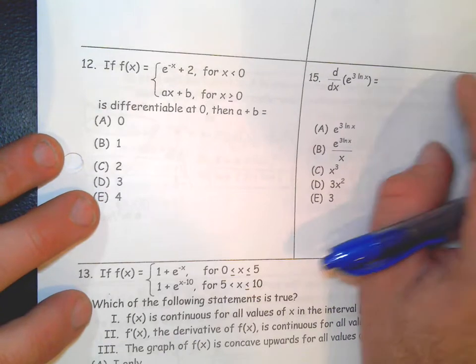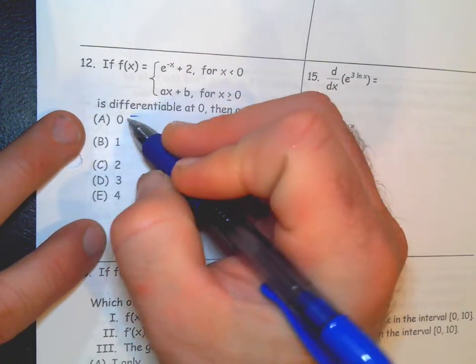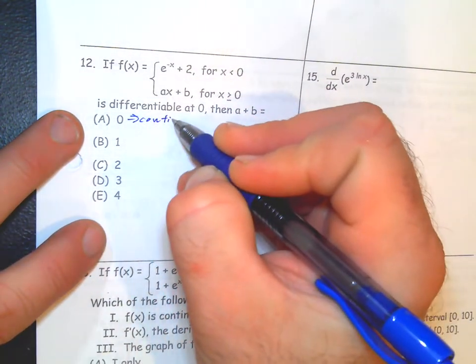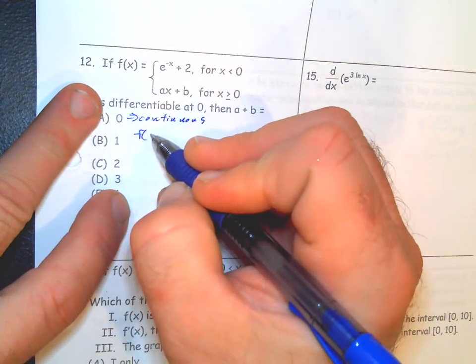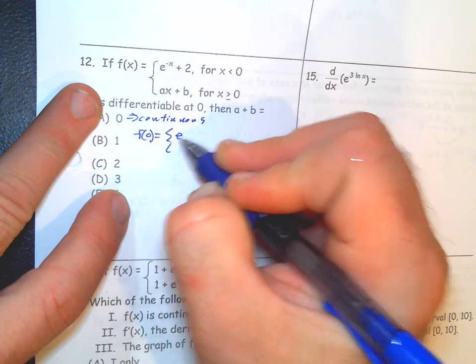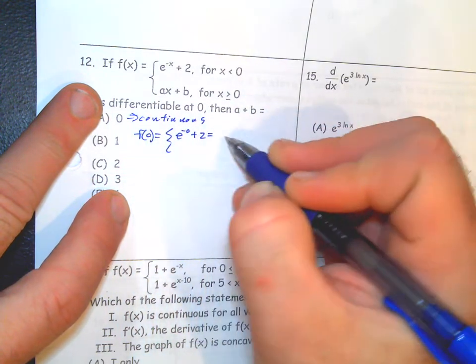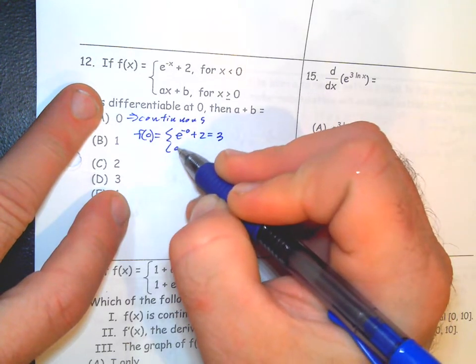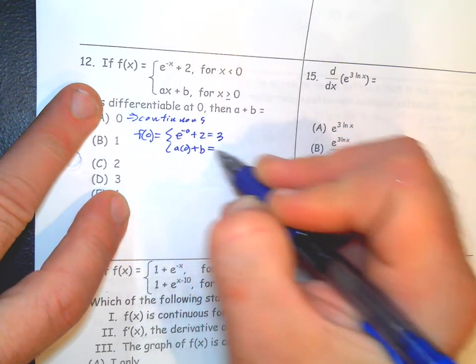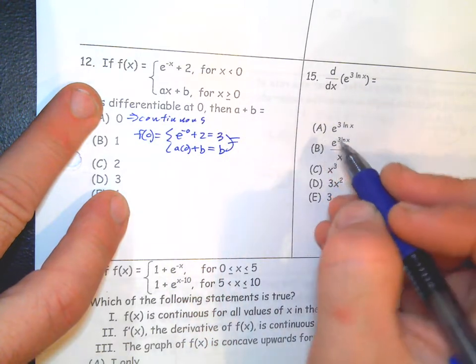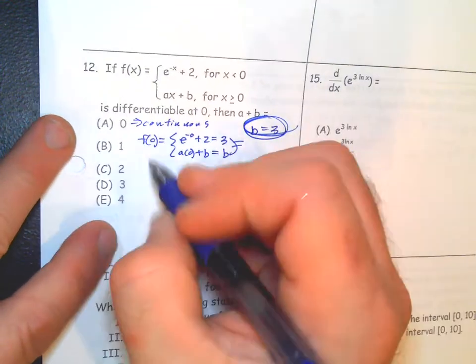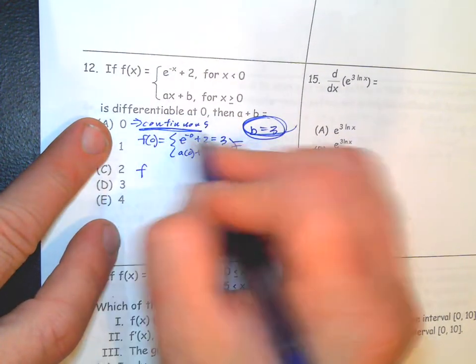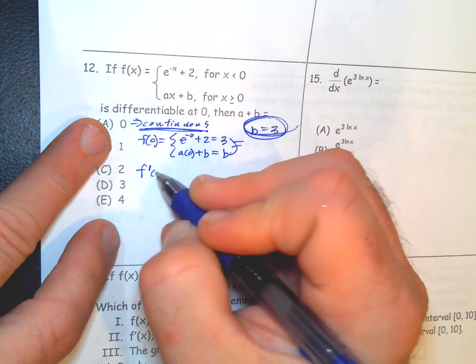12, your piecewise function says it's differentiable, which also means it's got to be continuous, right? Differentiable requires continuity. So continuous would be if we plug 0 in, we get 3, and we get b. So these should be equal to each other if it's continuous. The two pieces got to meet. So we already got b equals 3. That's just from continuity. So then we should take the derivative, find the derivative piecewise.